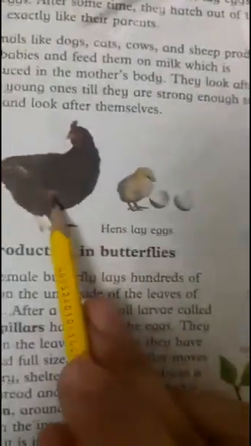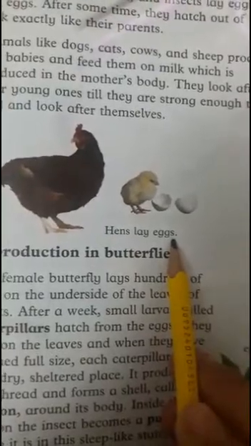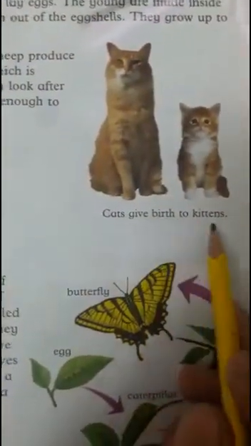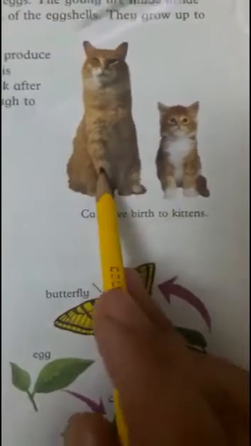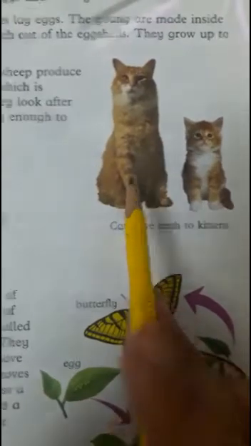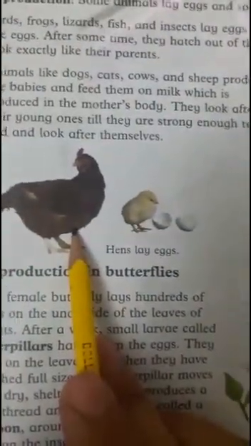Now look at here. Hens lay eggs. And look, your cat gives birth to kittens. So these living things have babies and these living things lay eggs.